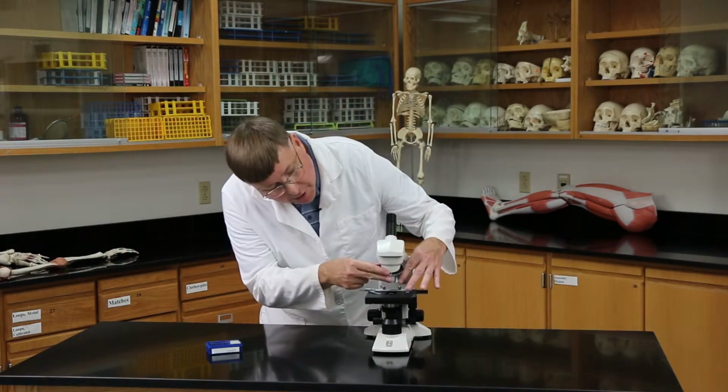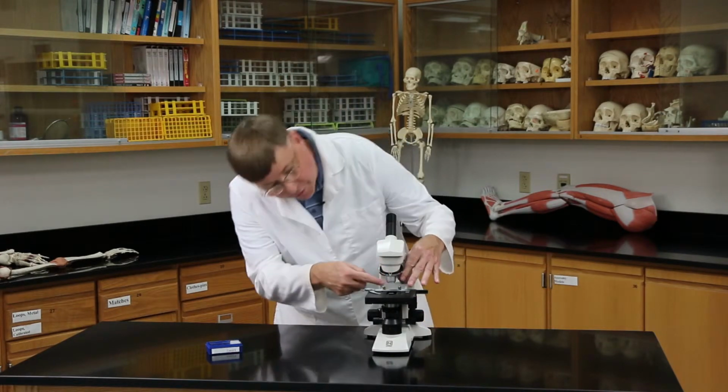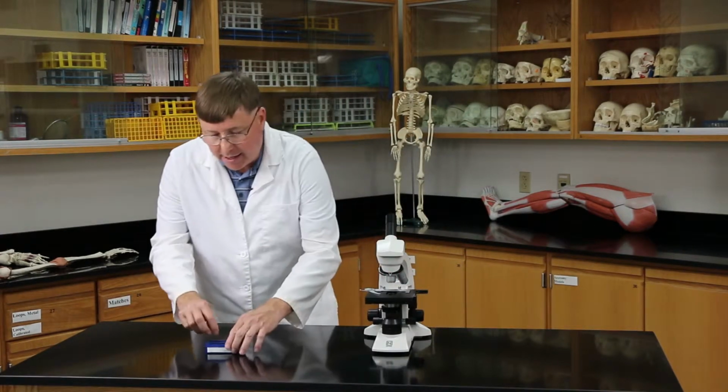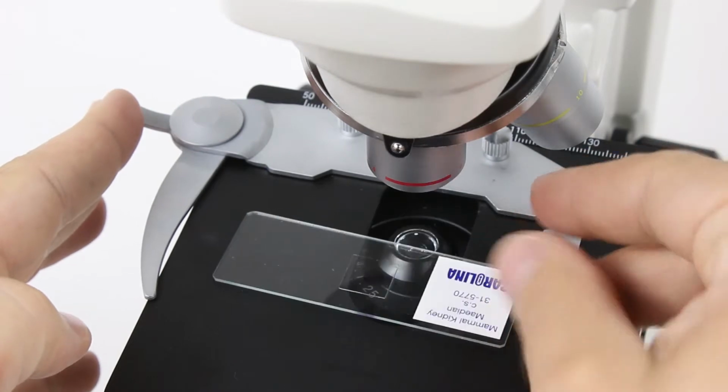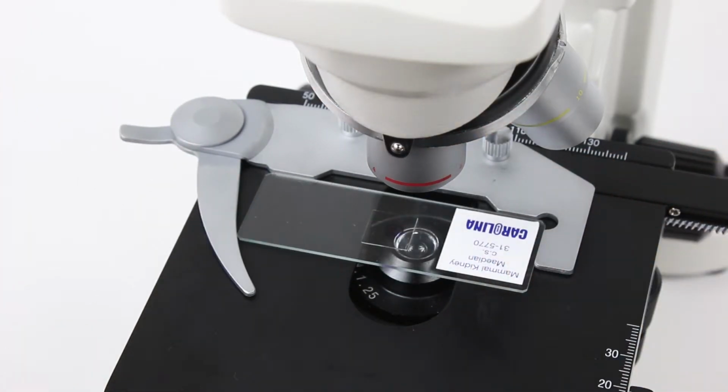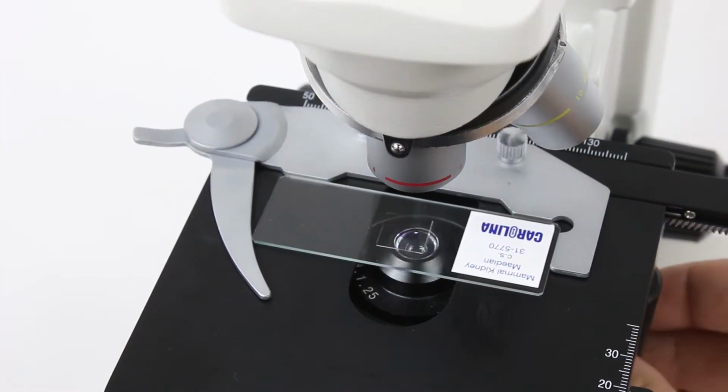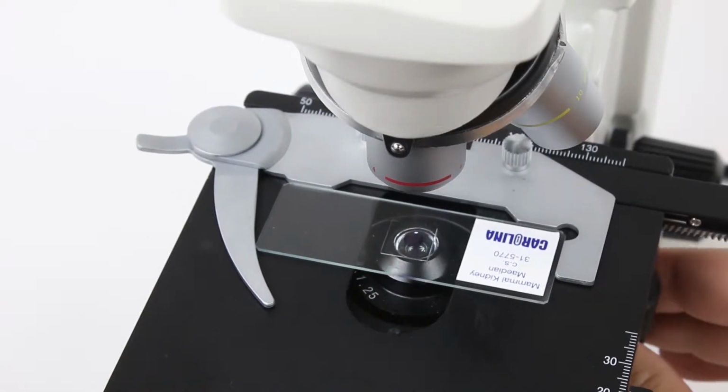Now, how about putting a slide on the microscope? I want to make sure that I'm on the scanning lens. That's the red one over here. I'm going to get a slide, pull back the stage clip, gently slide the slide into place, and then allow the stage clip to go back into place.